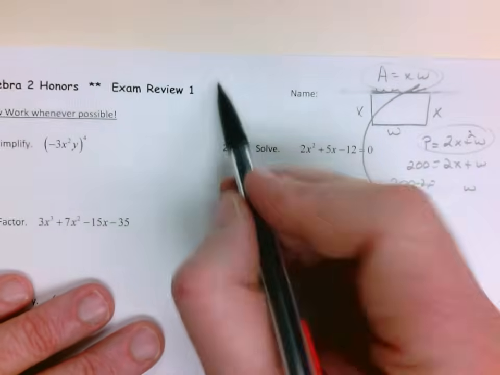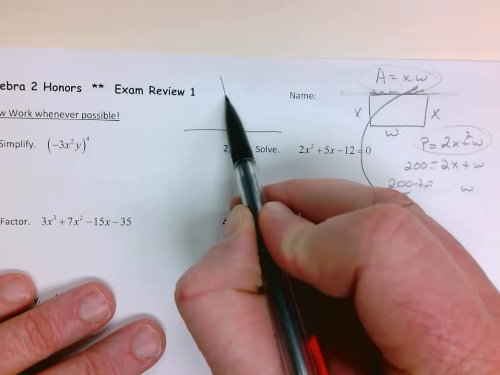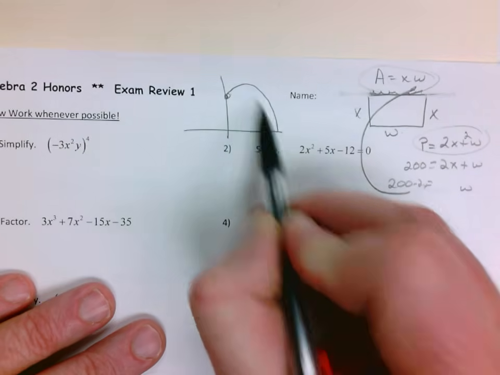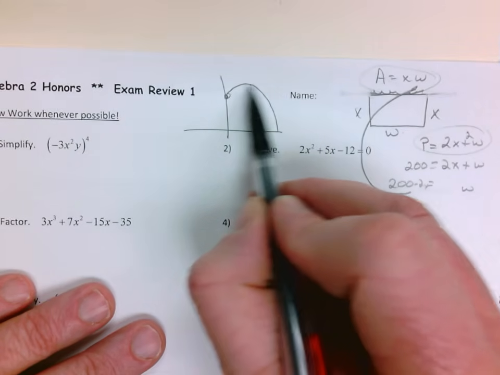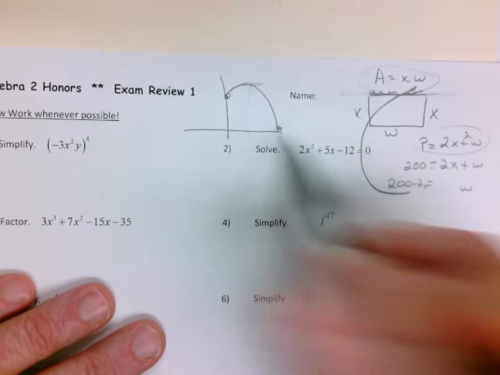The other stuff you can do with quadratics, starting point, vertex is the high point, hits the ground is when that value is 0.